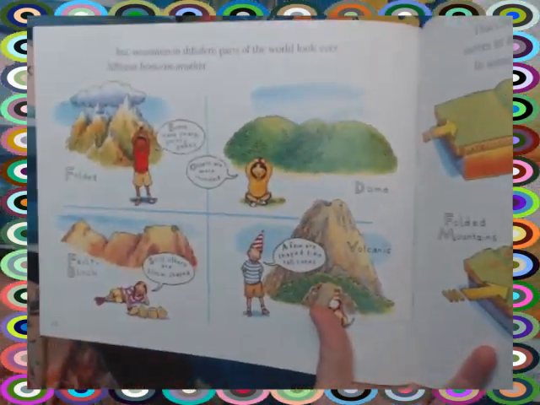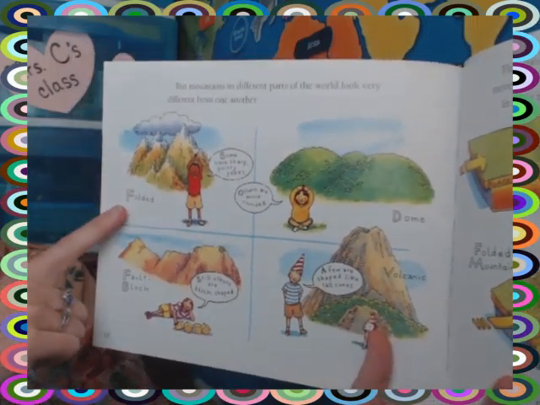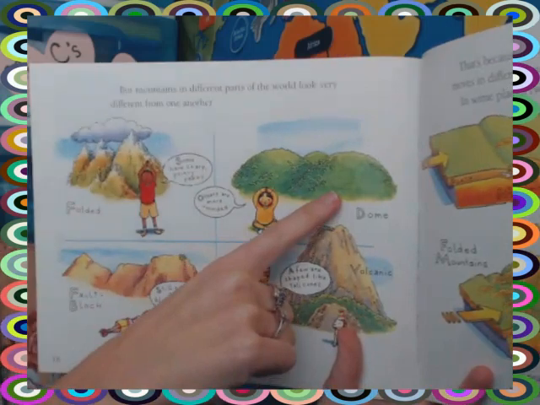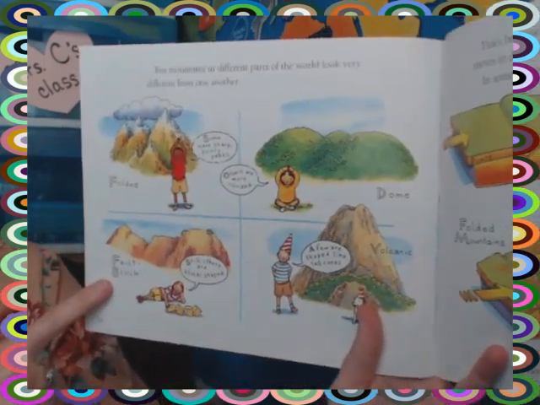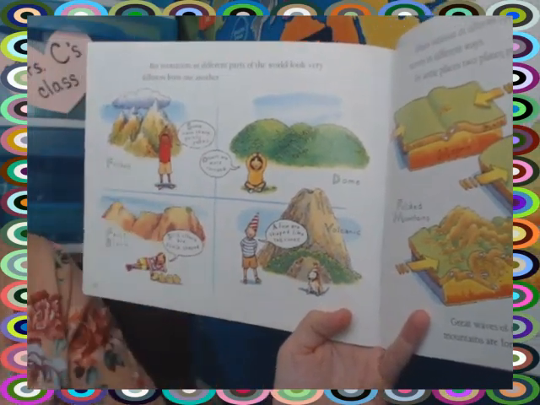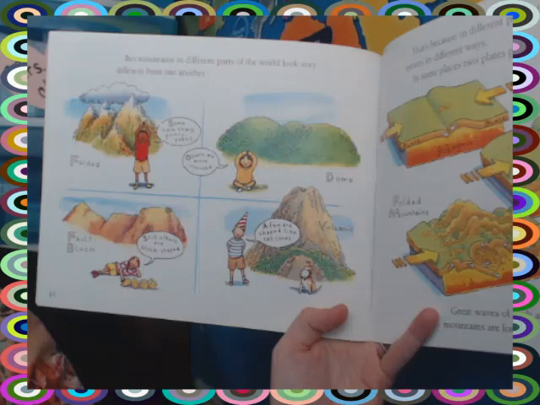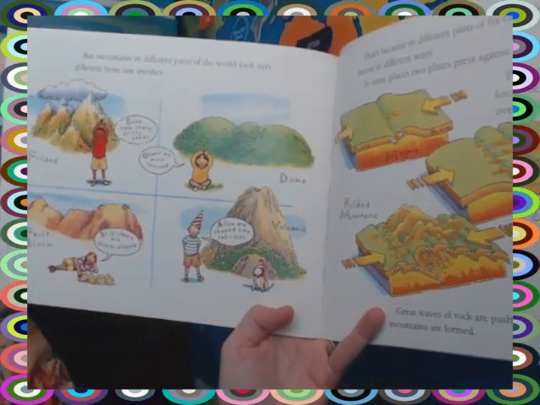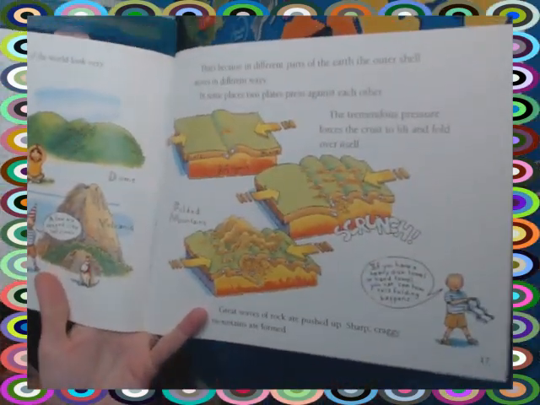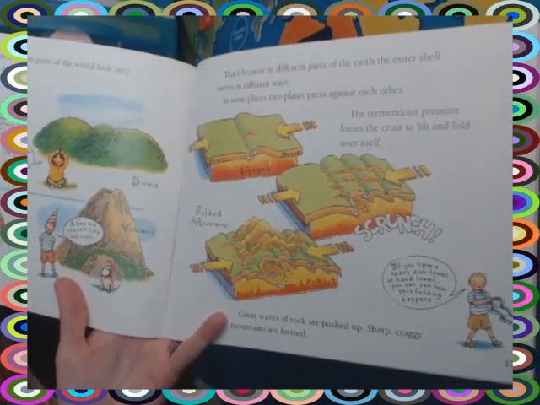But mountains in different parts of the world look very different from one another. There are folded mountains, dome mountains, fault block mountains, and volcanic mountains. Some have sharp pointy peaks, others are more rounded. Still others are block shaped, and a few are shaped like tall cones. That's because in different parts of the Earth, the outer shell moves in different ways.